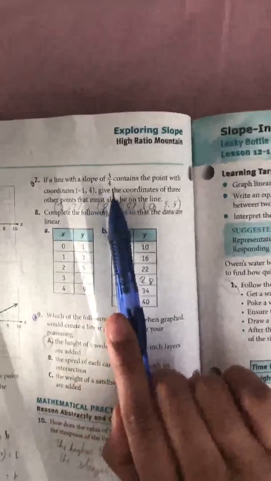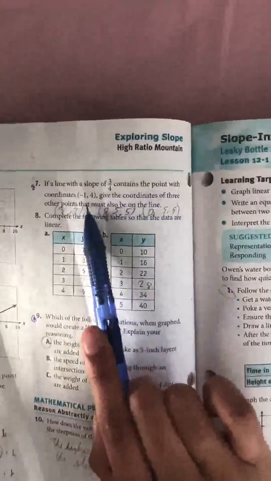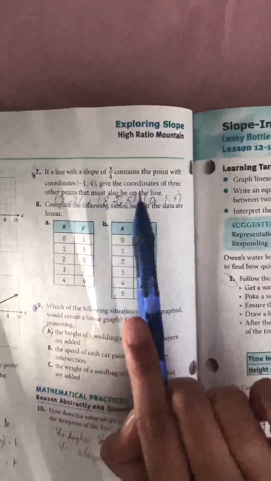Number 7 says, if a line with slope of 3/4 contains a point with coordinates negative 1, 4, give the coordinates of the 3 other points that must also be on the line. Since you had practice with 6, you can create an equation like this and complete number 7 on your own. So let's move on to number 8.